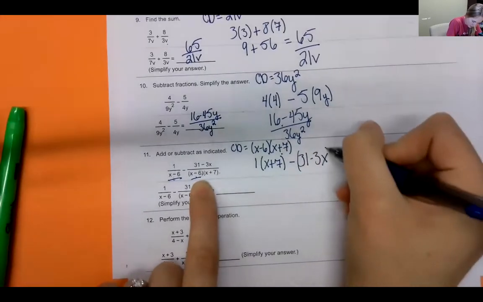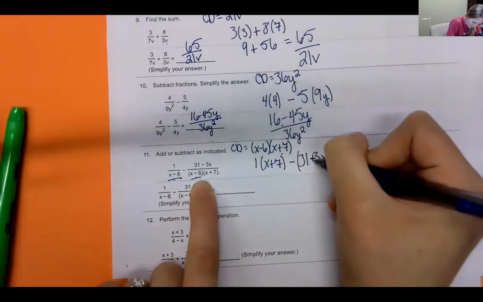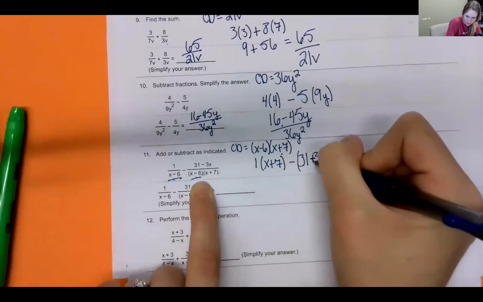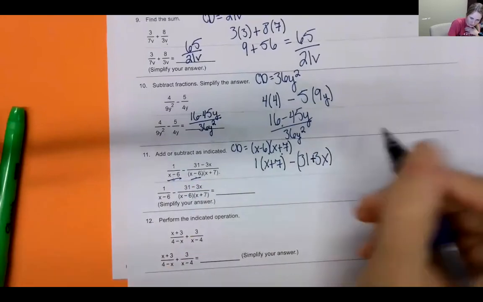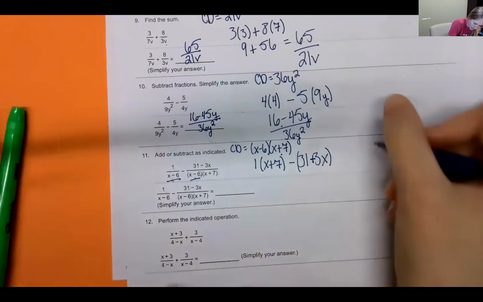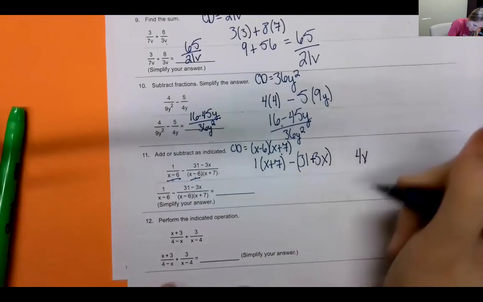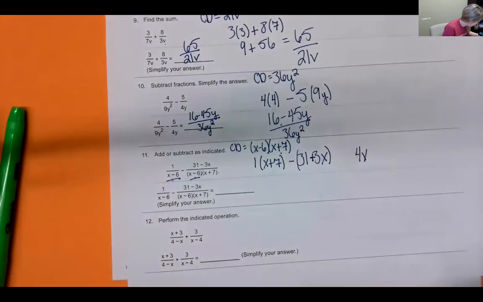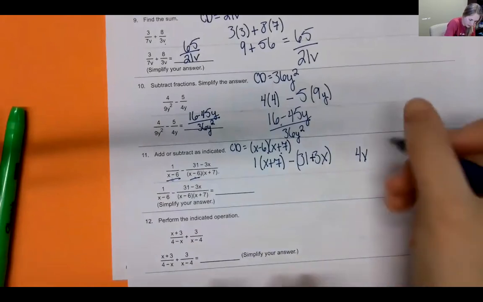But remember, this would have been in parentheses, so this sign, we are going to change it before we combine like terms. So I have x plus 3x, so we'd have 4x. 7 subtract 31. Negative 24.